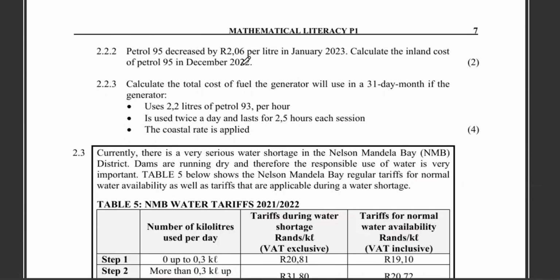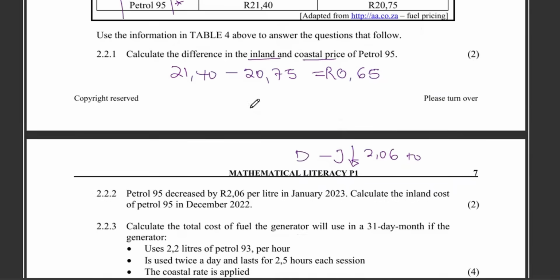Petrol 95 decreased by 206 cents per liter in January 2023. Calculate the cost of petrol in December 2022. So if it decreased in January, that means in January it went down by that much to become the current price that you're seeing there, which is 21 rands 40 cents.